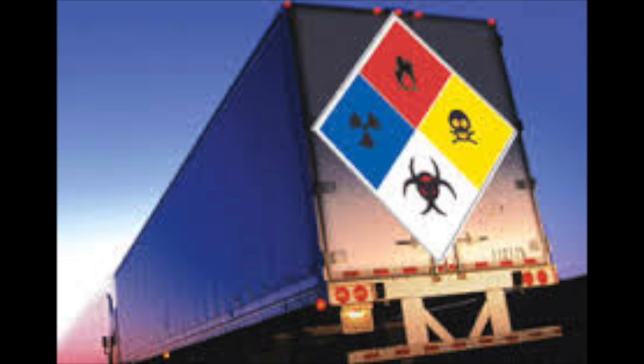Next question. How many different types of place cards are there showing DOT specifications? The answer is 22.